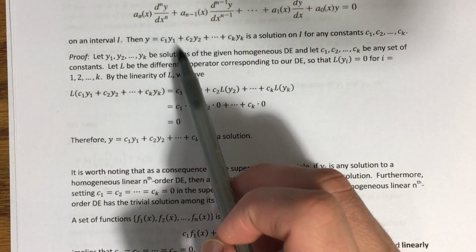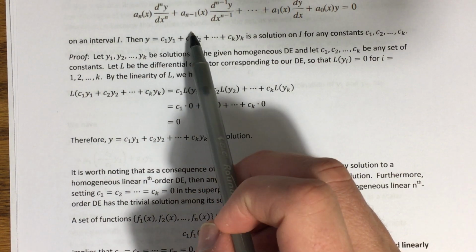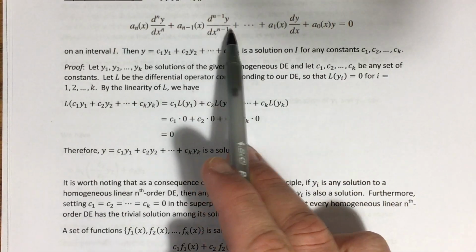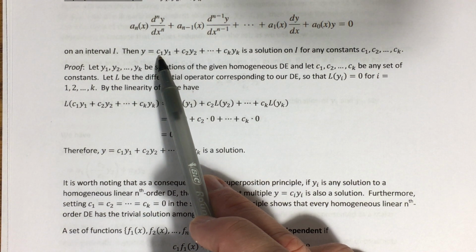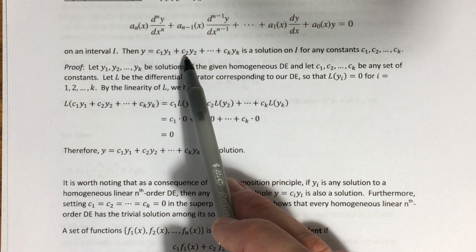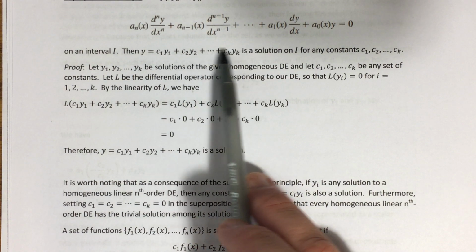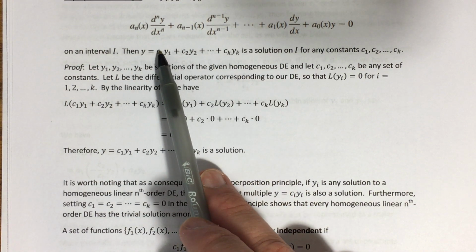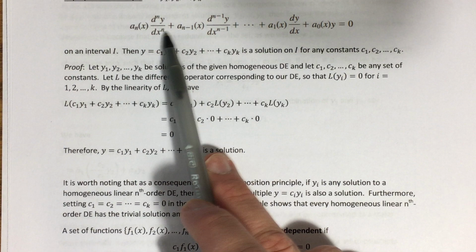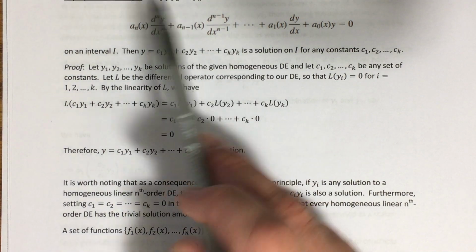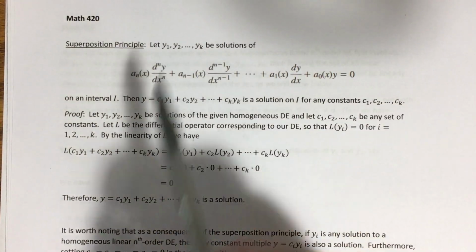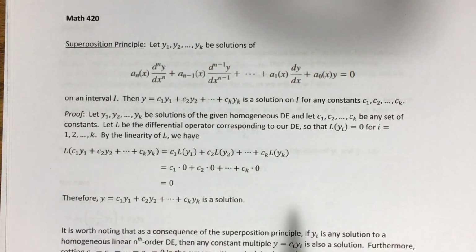If y1 is a solution to this DE right here, and c1 is any constant, if I choose zeros for all of the other constants, c2 through ck, then all of those terms go away, and I get y equals c1 y1 as a solution to that DE. So every constant multiple of each one of these would have to be a solution as a consequence of that.